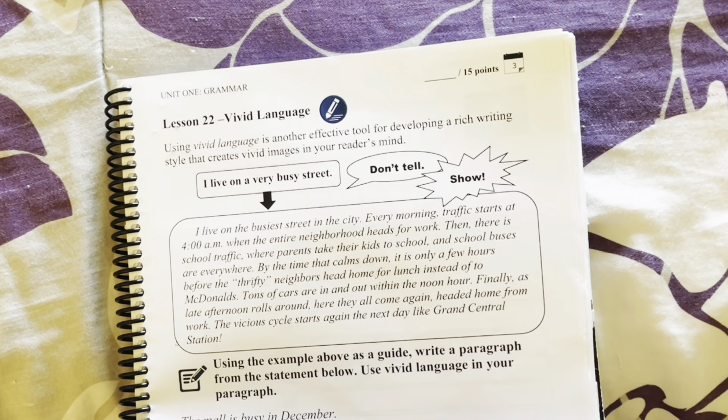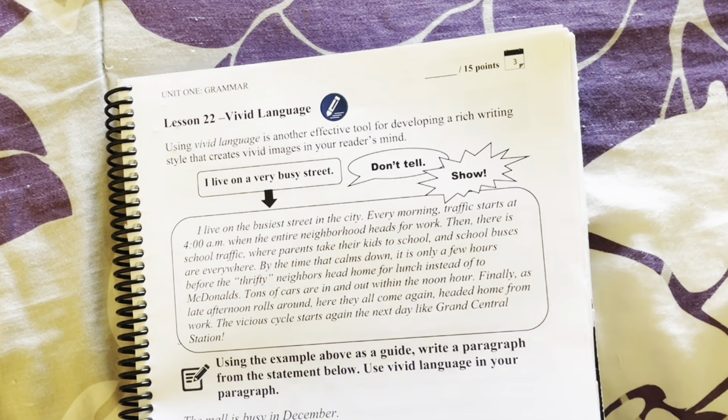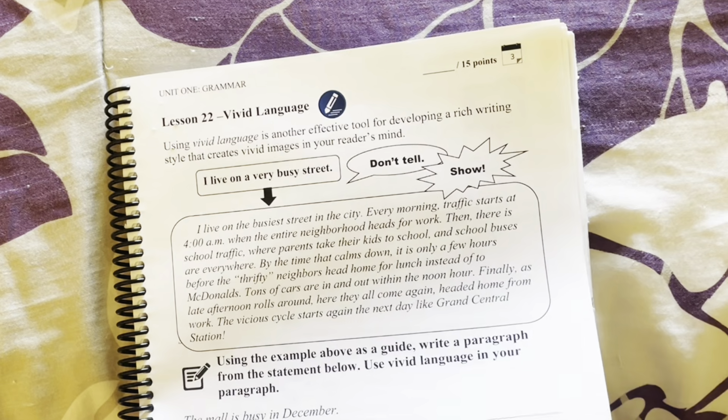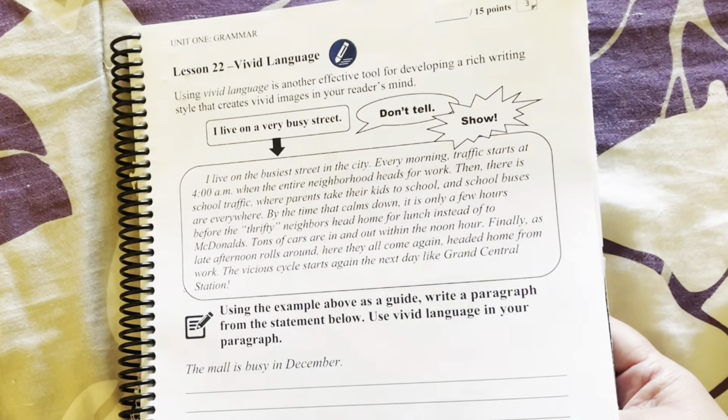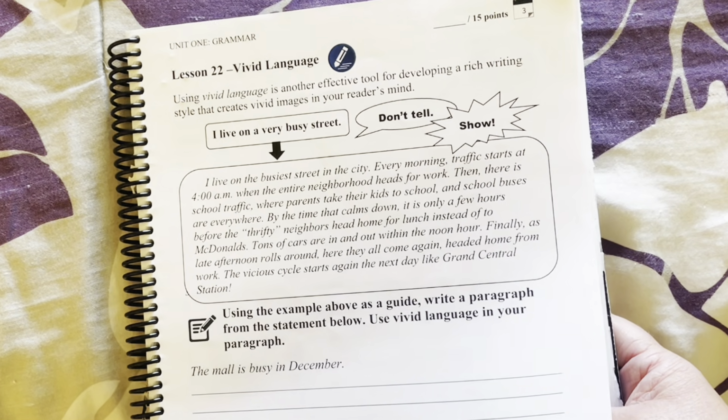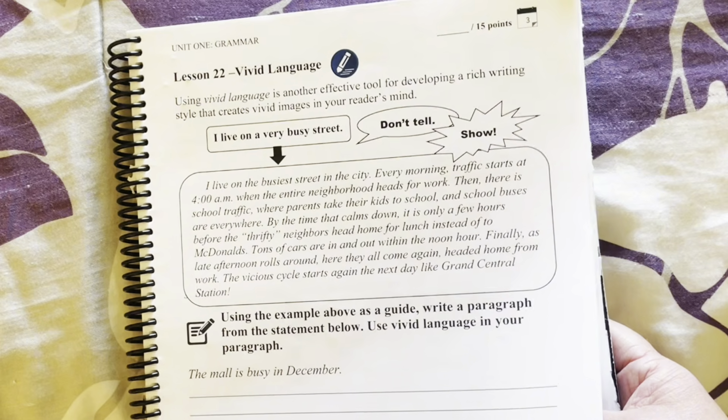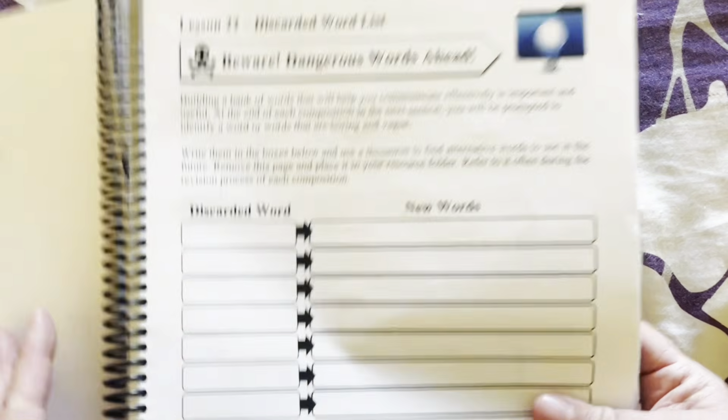Here is the starting sentence. The mall is busy in December. Again, you can use that, or you can change it if your kid is not wanting to write about a busy mall in December and using vivid language to describe it.